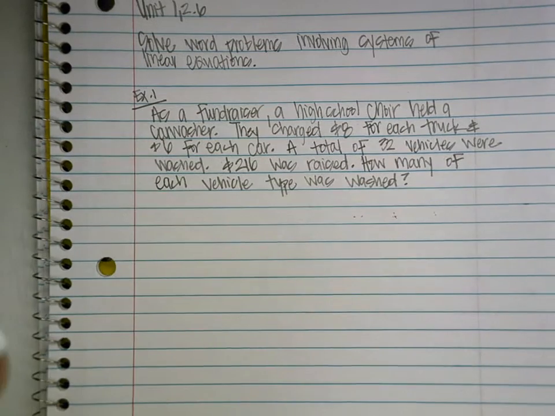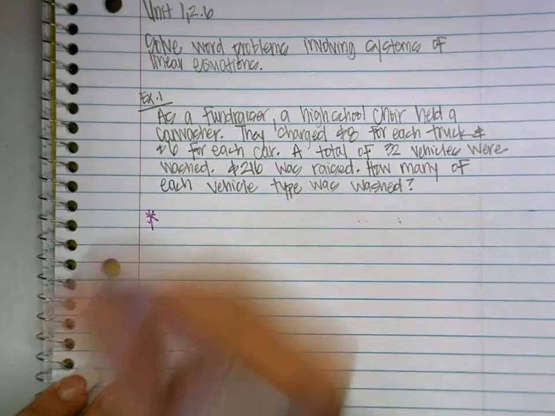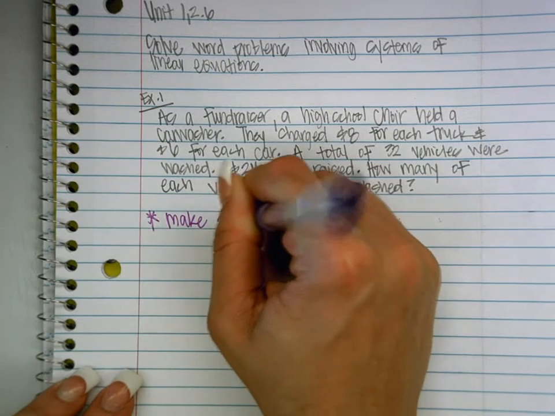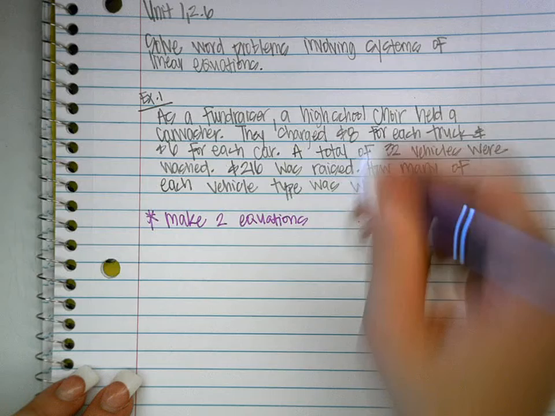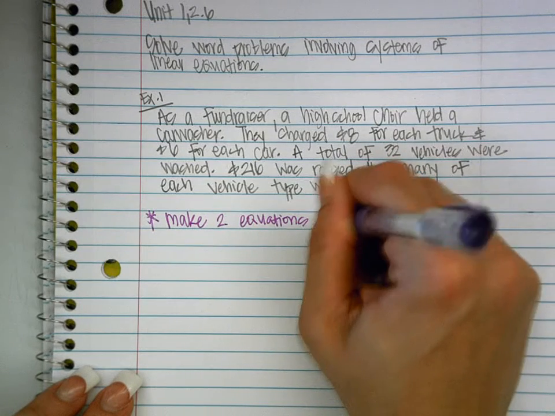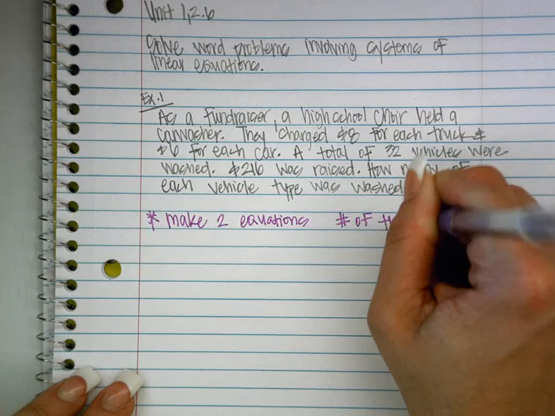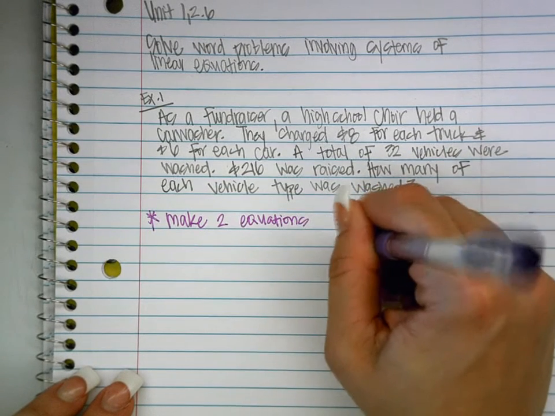So, there's a couple different steps that you need to follow here. Okay. The first step, and you don't have to label all of these steps, but you do need to make 2 equations. Okay, we are doing a system of equations, so you're going to make 2 equations. The first one is a number of things equation, and a value equation.